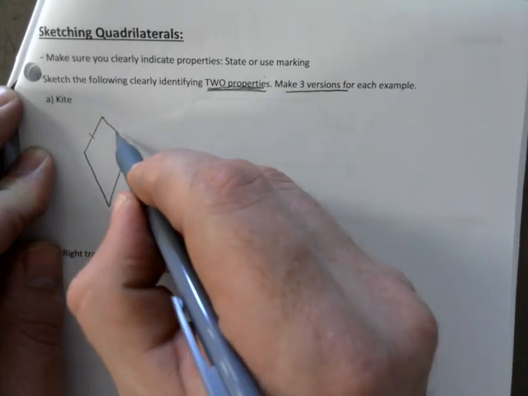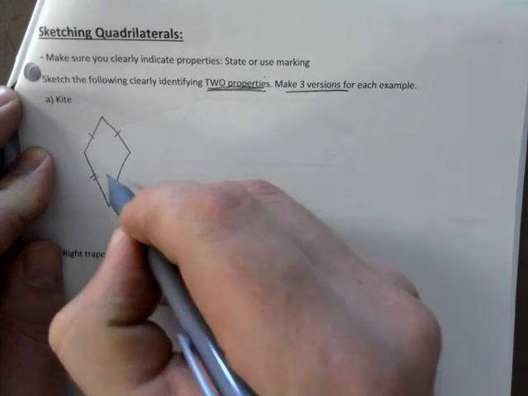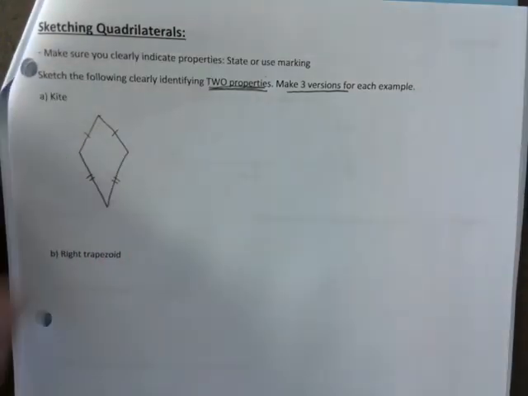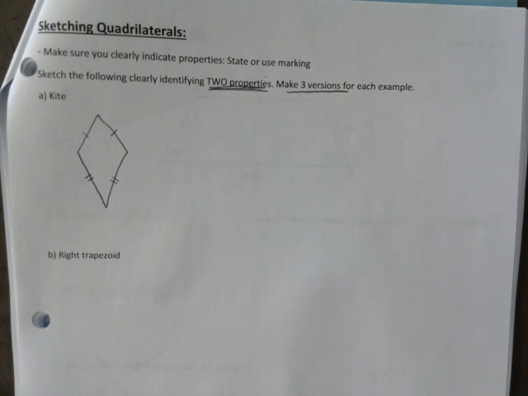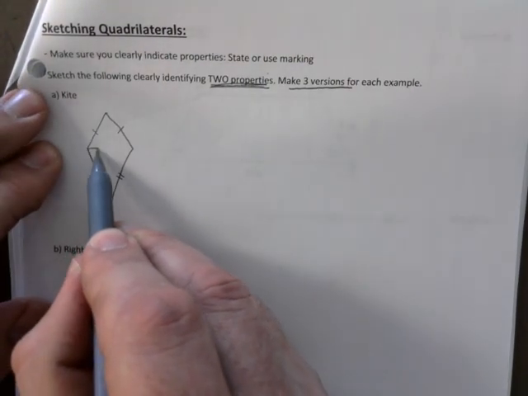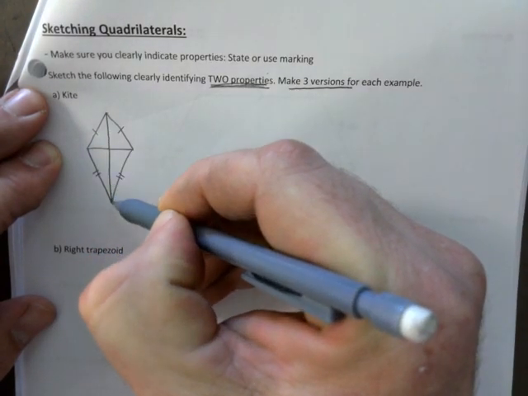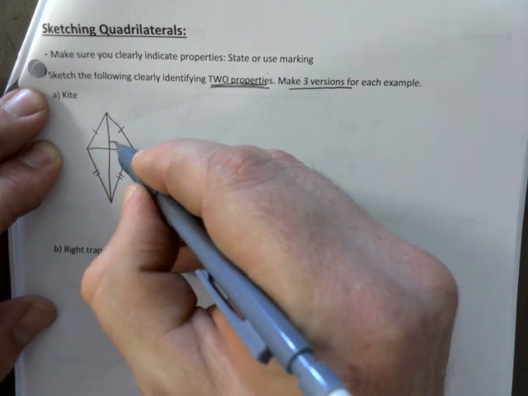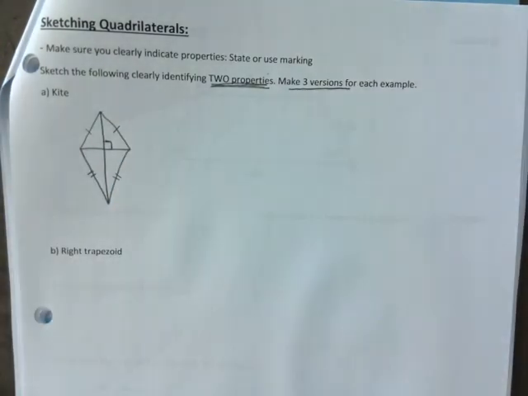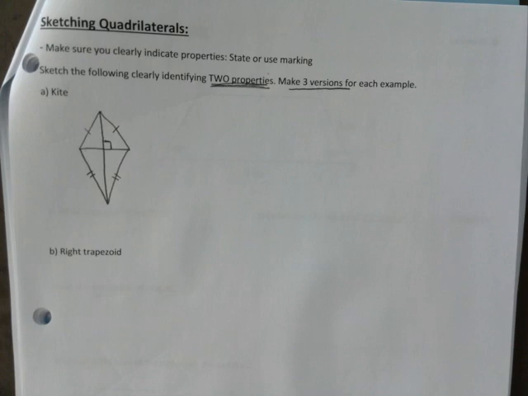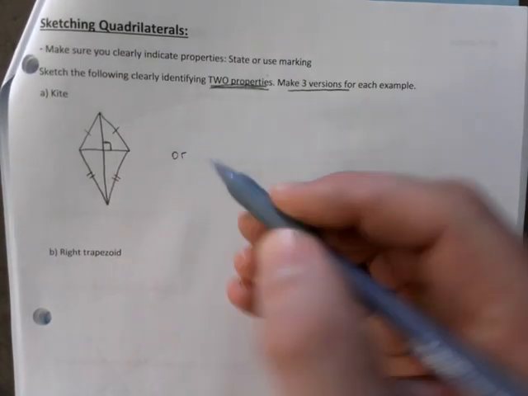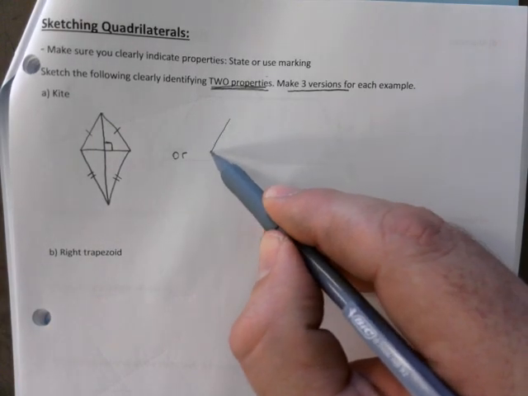So let's say you want to do this one. This would be one property. That's one property right there. Need one more. So you want to do diagonals. So you go like this and like this. And you just want to tell me, hey, I know they meet at a 90. You're good. You get full marks there. 2 properties. Or I'm going to draw another kite.